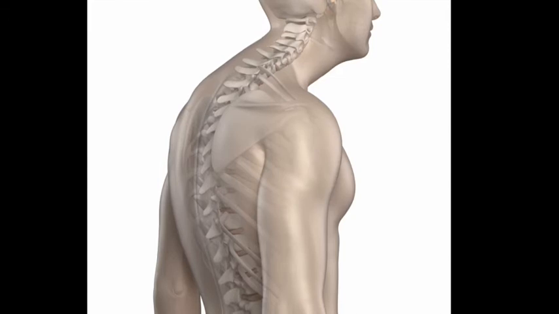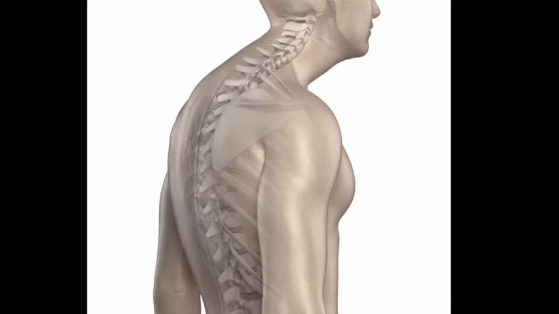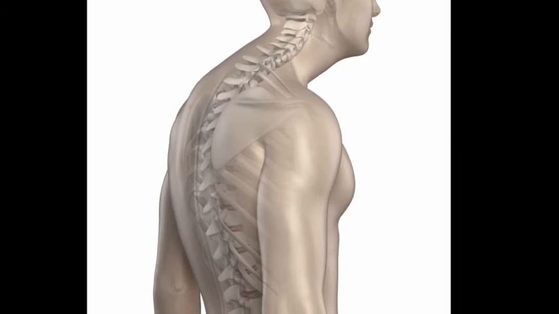Now, kyphosis can cause some pain, difficulty breathing, because it does put a bit of pressure on the chest. I mean, I wouldn't feel comfortable like that. So definitely something that a client would need help with.